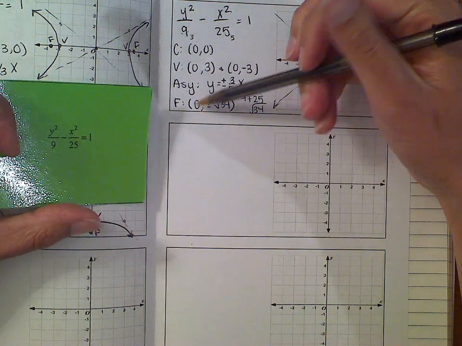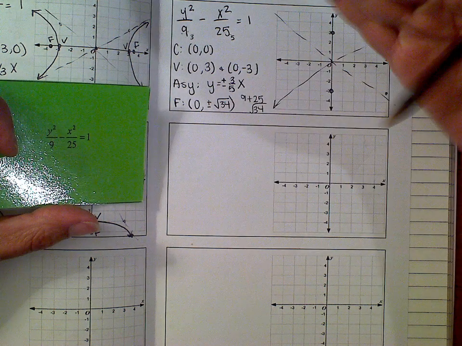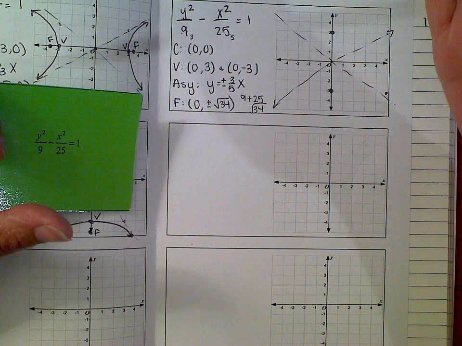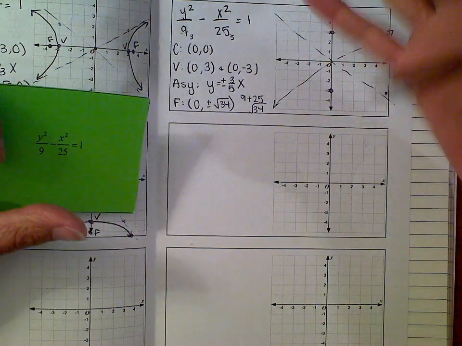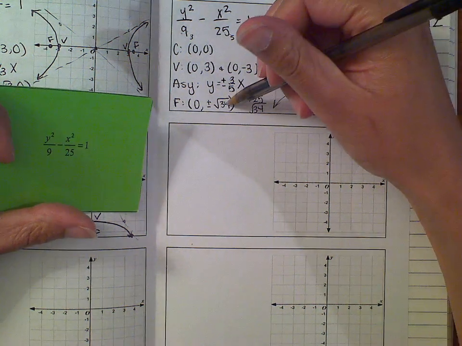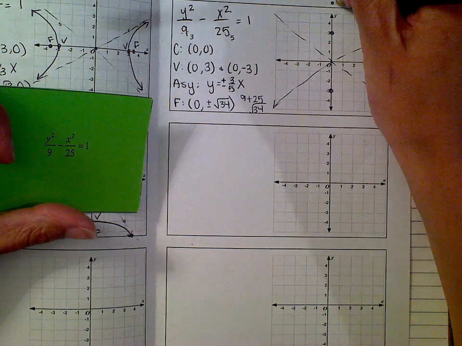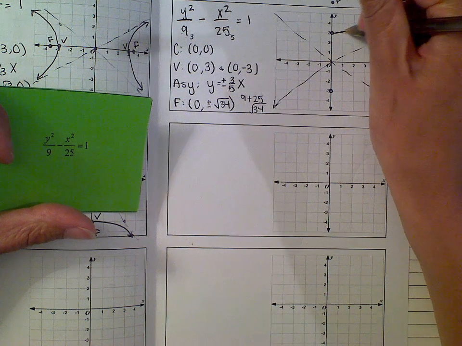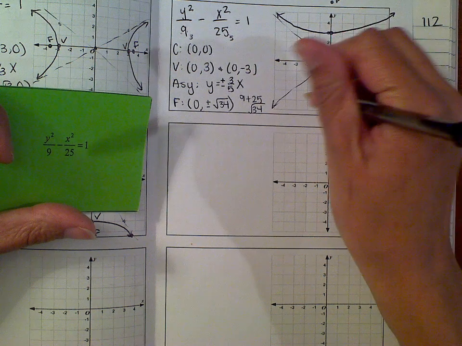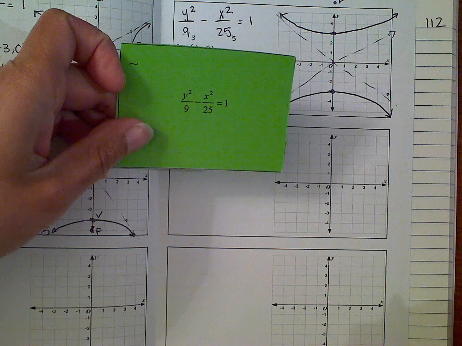Now the focus is nice, like that focal length, because the further away your focus is from your vertex, the wider your hyperbola or parabola will be. So because this vertex is at 3 and your focus is almost up at 6, 4, 5, 6 here, that tells me this is going to be a really wide hyperbola. And you can also kind of see that with the asymptotes because the x is so wide in this area. Okay, so there you go.